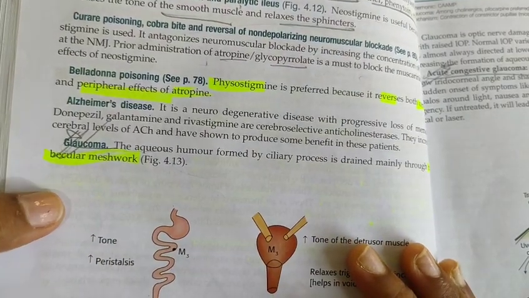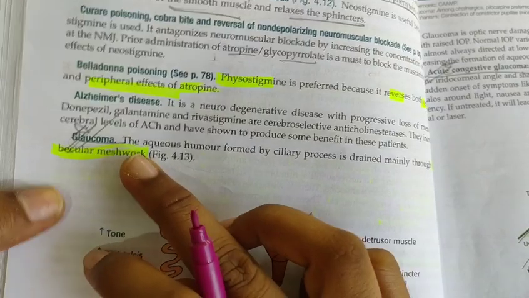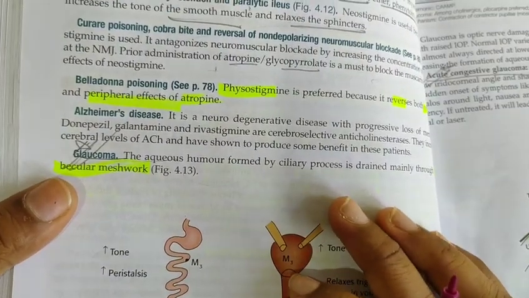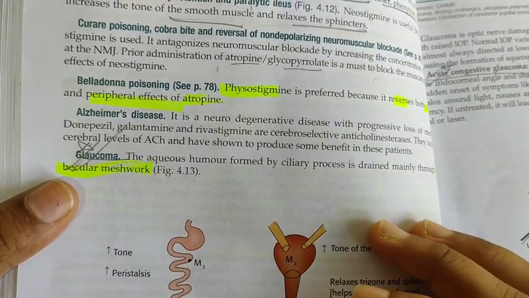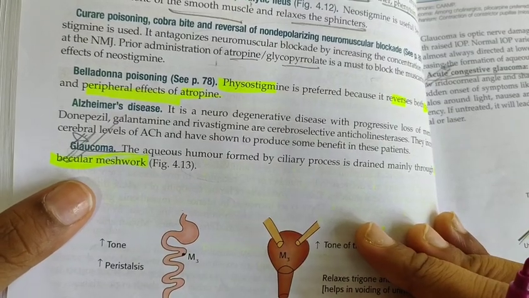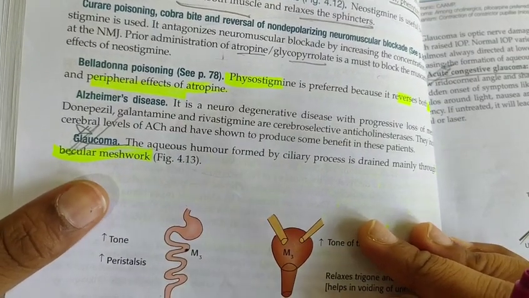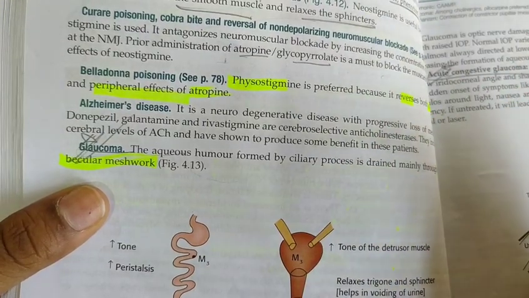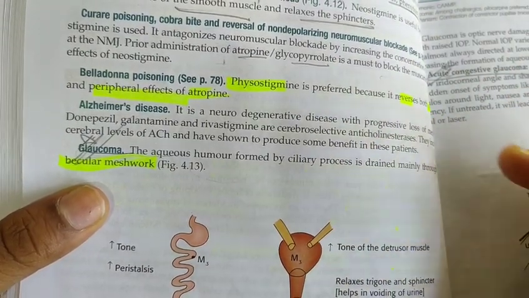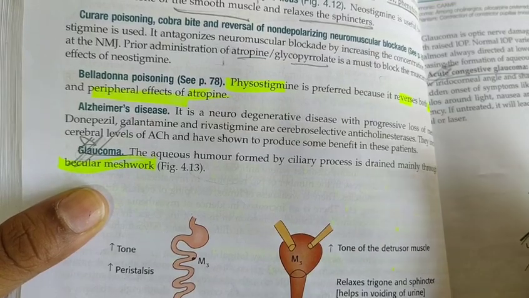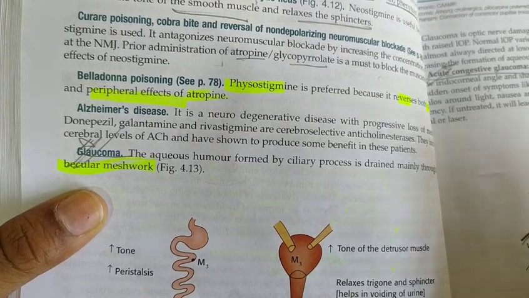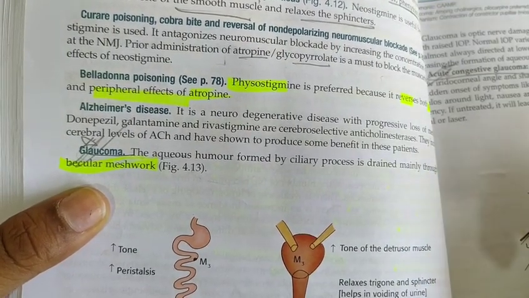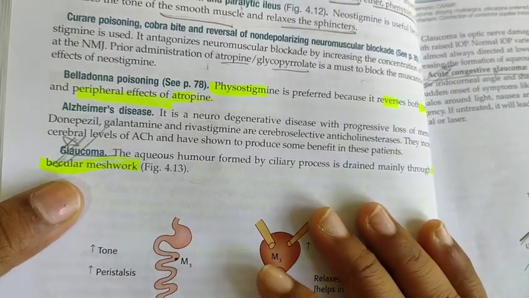I'm back with another important topic for the university exam, that is glaucoma. What is glaucoma? Glaucoma is nothing but damage of the optic nerve, which is cranial nerve number 2. There is damage to that nerve, whether there is an increase in the intraocular pressure or the intraocular pressure may be normal. The damage to the optic nerve is usually associated with increased or normal intraocular pressure.